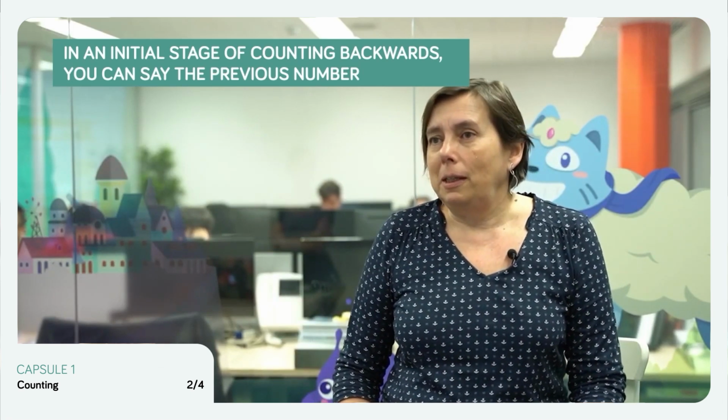Which is not easy. When I ask a small child to tell me the number prior to 13, many times they have to count forwards. And when they get to 13, remember to store in their memory the number that they say immediately before it. Okay? If this is not done automatically, later it's hard to count backwards because many times you forget.